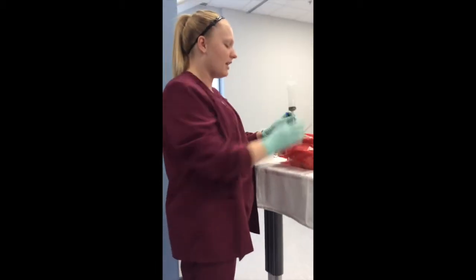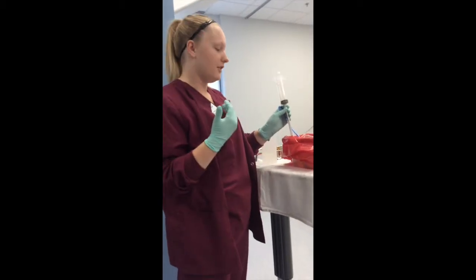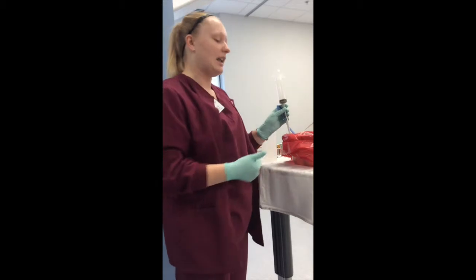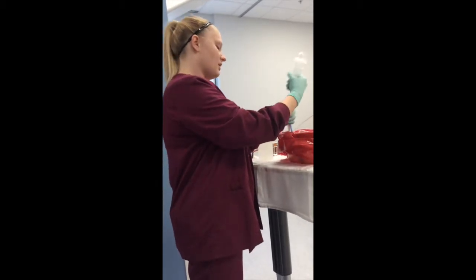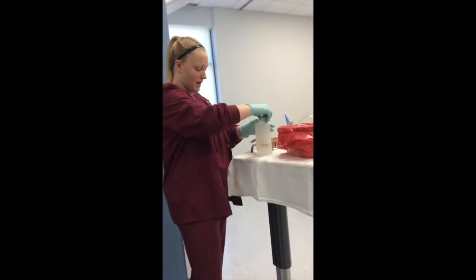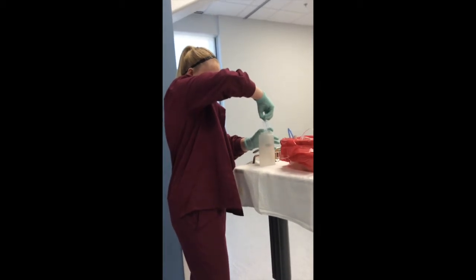And something that I will want to have made sure is that this tube is placed correctly. If they're on a feeding, it should be placed correctly, but that's something that I would definitely check before I do anything with it. Okay, so I've already checked gastric residual volume. I'm going to go ahead and flush with 30 milliliters of my water.